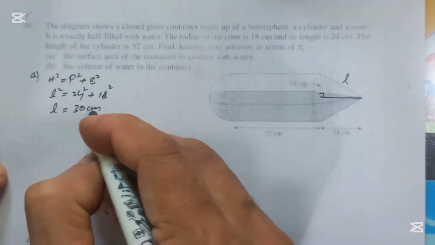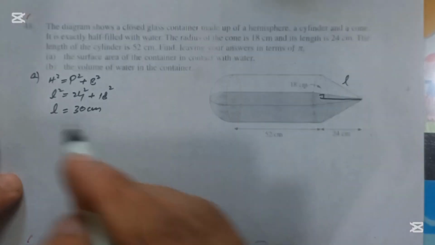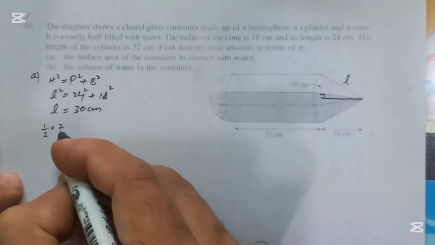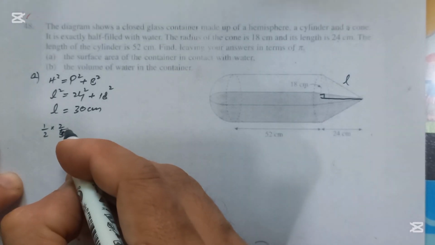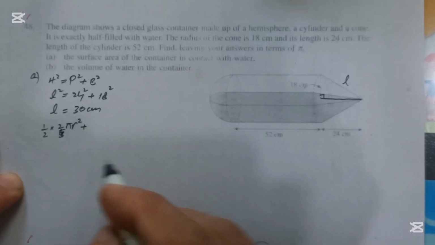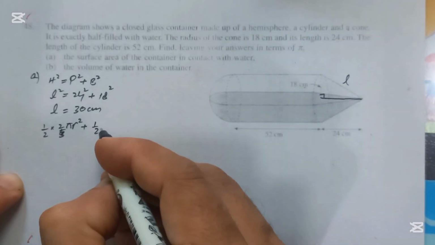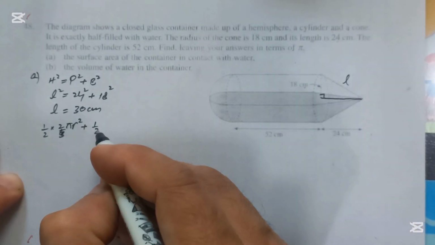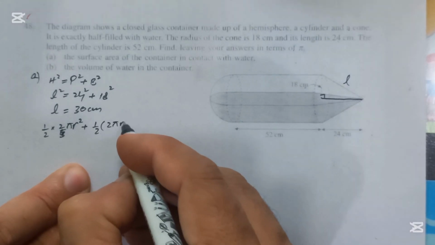So now find the surface area of the container in contact with the water. Half of the hemisphere is in contact, so half of the sphere's surface area, 2 pi r square, plus half of the cylinder is in contact, so half of the cylinder's curved surface area, that will be 2 pi r h.